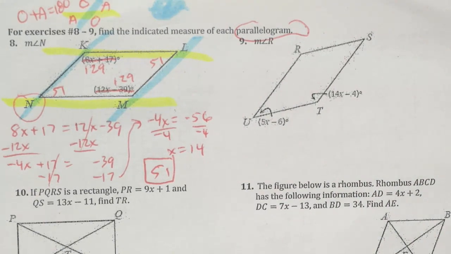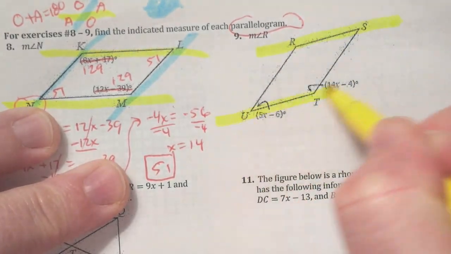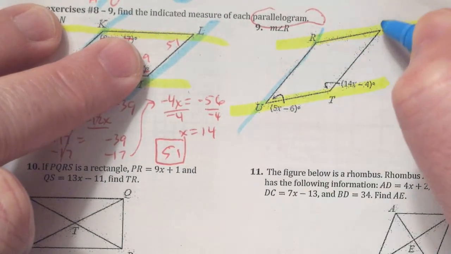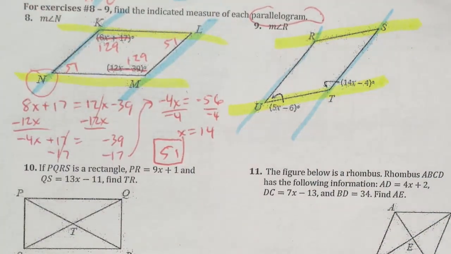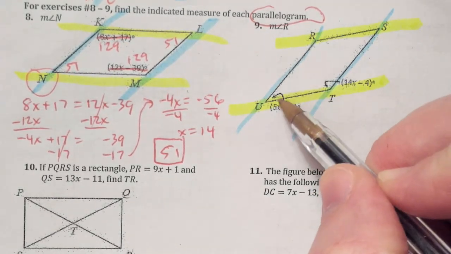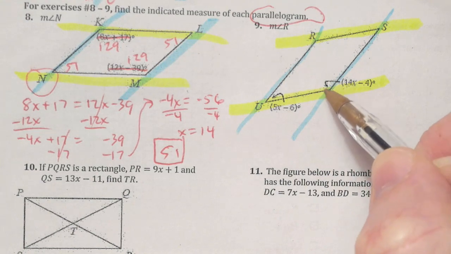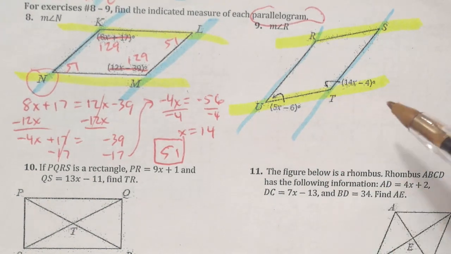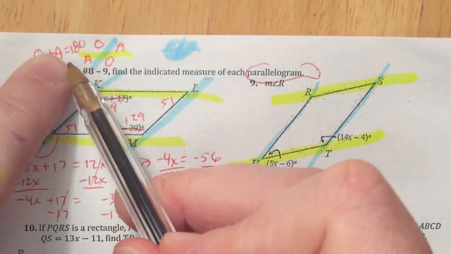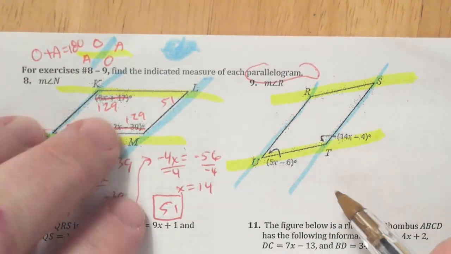Okay, this one right here. All right, so we know this parallelogram. We know that this is parallel to this. We also know this is parallel to this. So this one right here, this is acute, this is obtuse. So are they the same or different? They're different, so that means that they add up to 180, because obtuse and acute of the same colors would add up to 180.